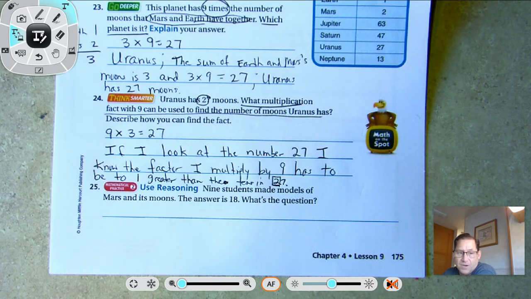Number 25. 9 students made models of Mars and its moons. The answer is 18. What's the question? 9 times 2, right?